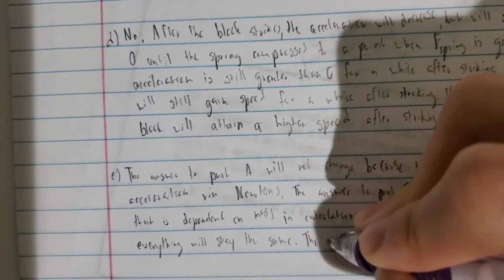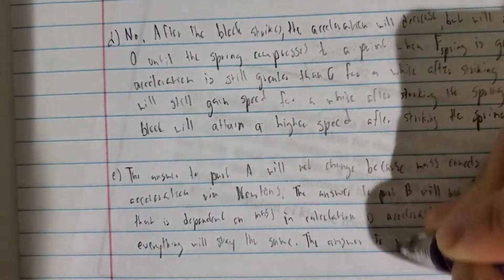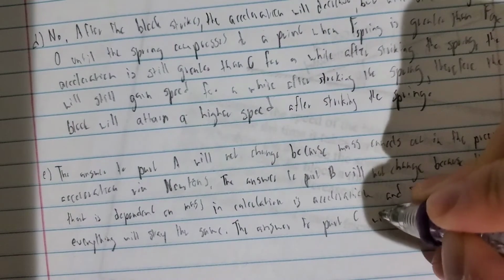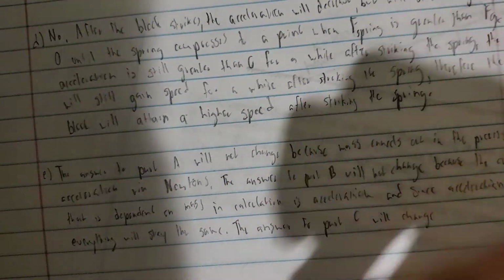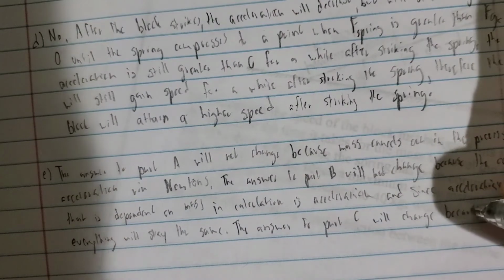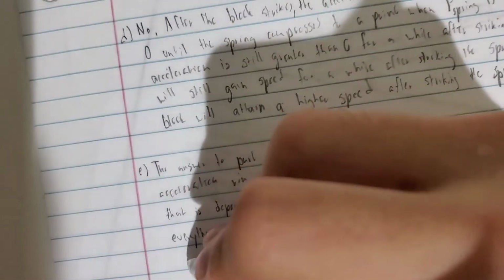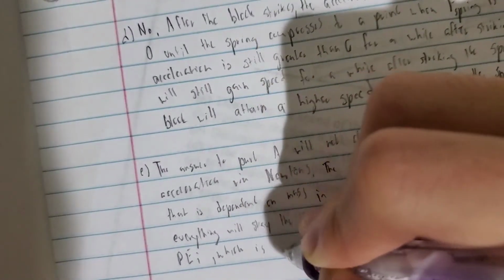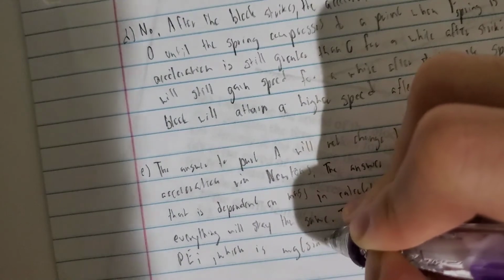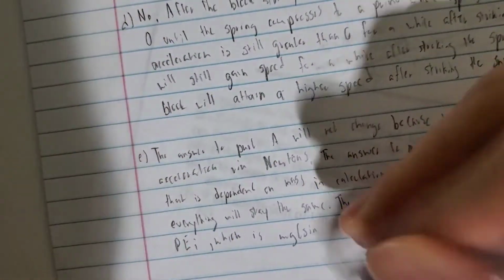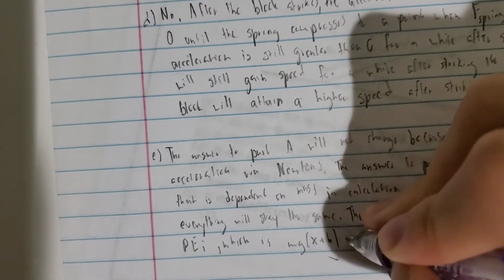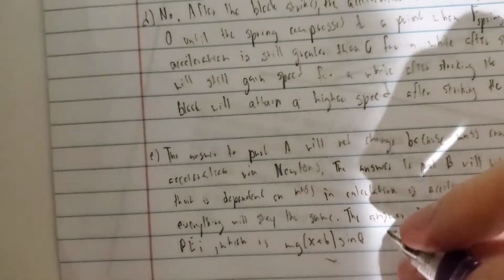So the answer to part C will change because PE initial, which is mg times (x plus 6) times sine of theta, depends on mass.